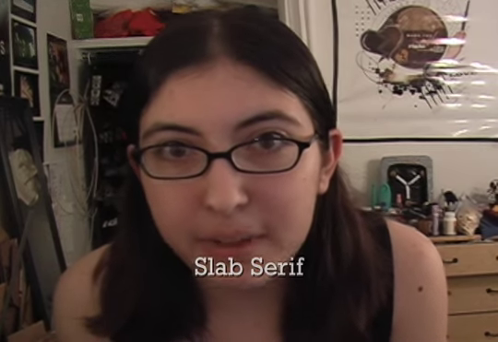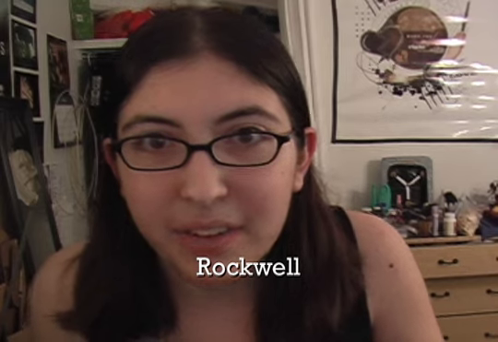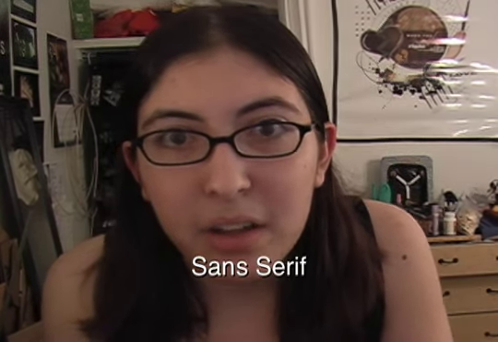In the early to mid 1800s came slab serif type, or square serif type. This was developed as advertising became a lot more popular and people were walking down the street and they needed to see your poster, and so this really jumped out at you, and it was just like, bam, in your face, really bold type. So a pretty good example of this is Rockwell, which personally I don't really like, but I mean, what can you do? It has its place in history. Then in the early 1900s came sans serif type.